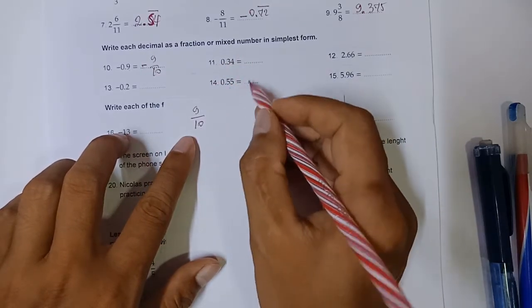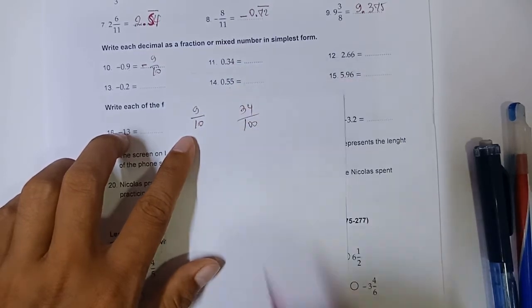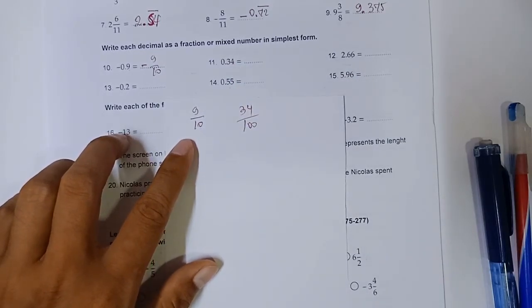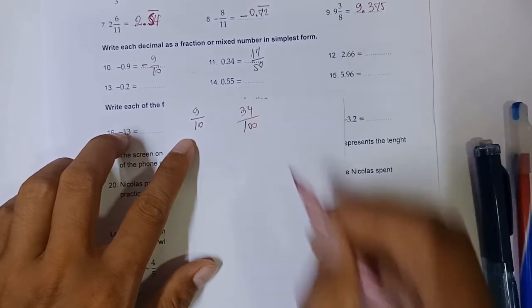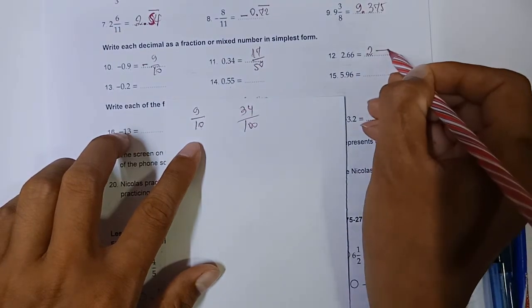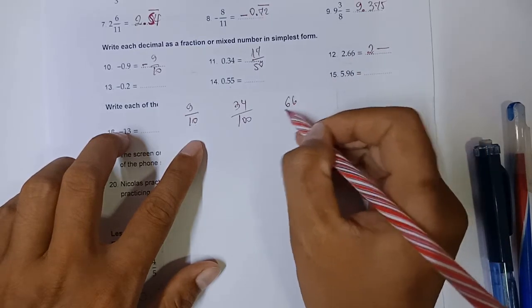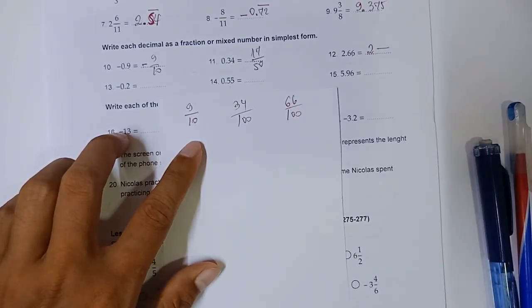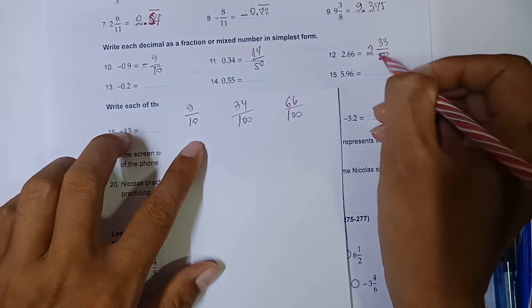Number 11, you got 34 over 100. 2 decimal places over 100, like I mentioned before. 34, simplify with 100. That gives you 17 over 50. Number 12. You write down the 2 first. Put the 2 using a fraction bar like this first. And then let's work on 66 over 100. 66 divided by 100 is going to give you 33 over 50.